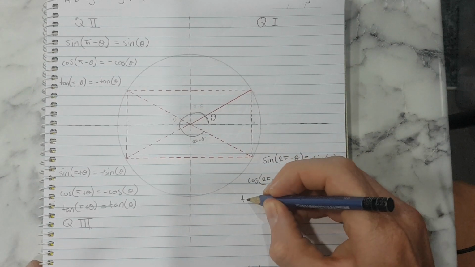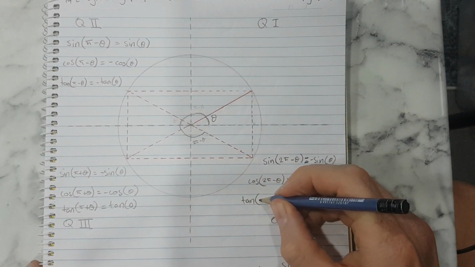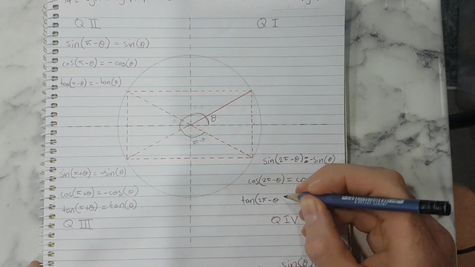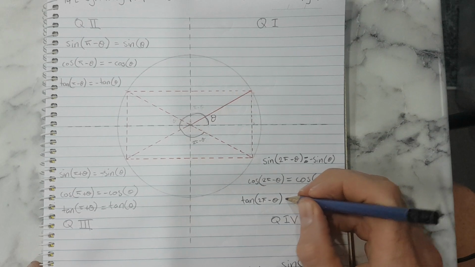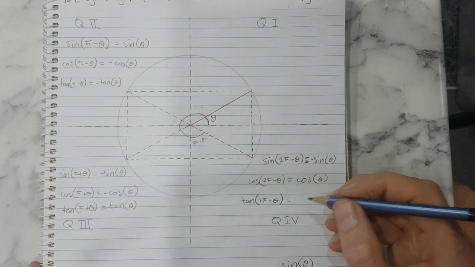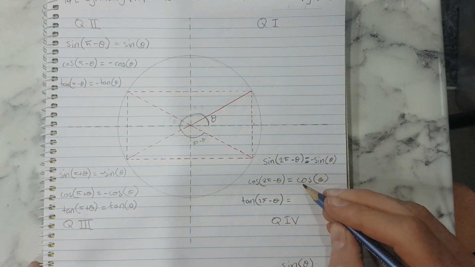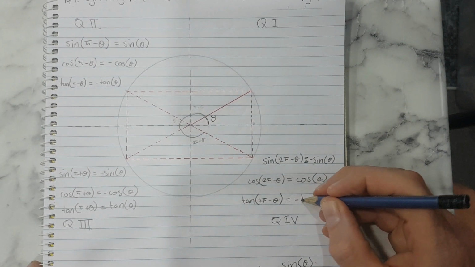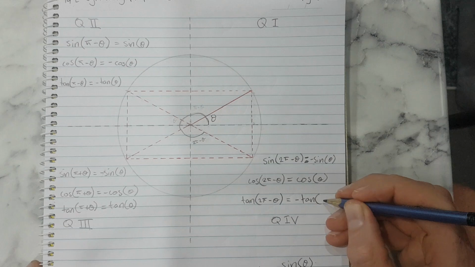Which means that tangent of 2 pi minus theta is going to be negative, because we have a negative sign here and a positive sign here, opposite signs. It's going to be negative tan theta.